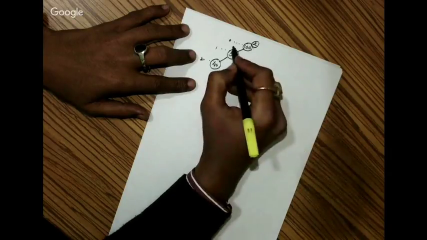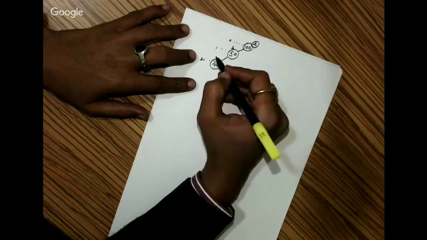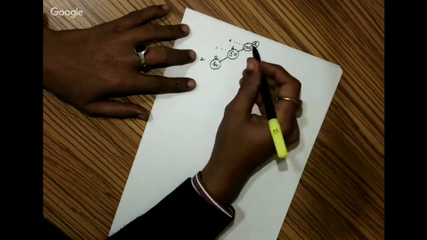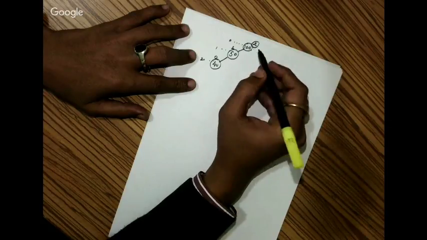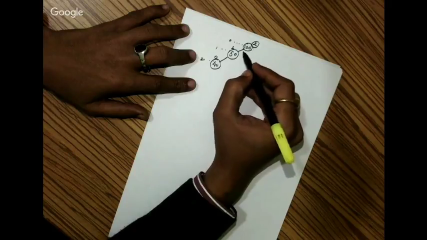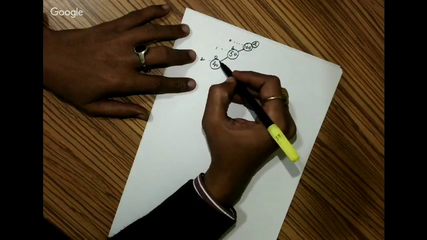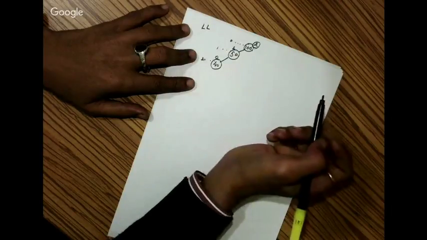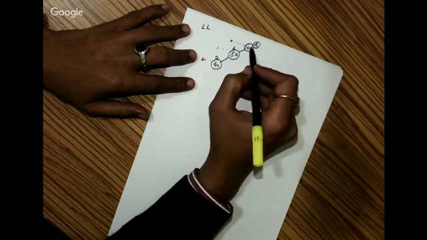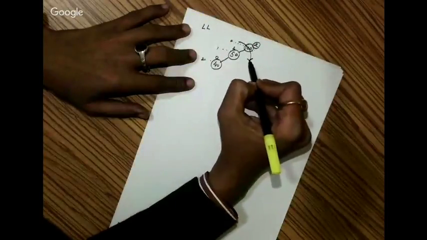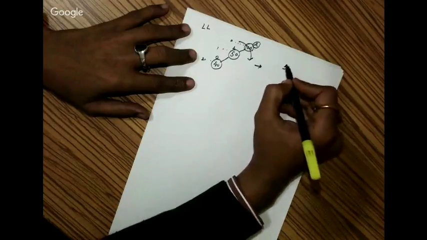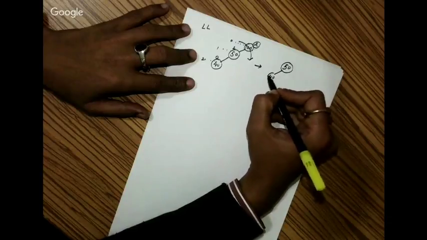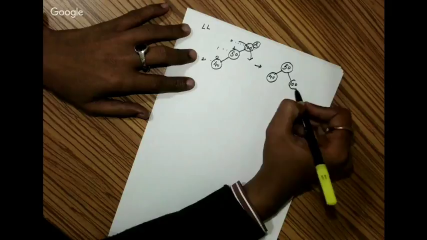The balance factor of this node will be 1, 2 minus 1, and the balance factor of this node will be 0. So this node has become unbalanced. With respect to the unbalanced node, the insertion took place towards the left of the left. So I am going to perform the LL rotation. For doing the LL rotation, the unbalanced node is rotated like this, clockwise. So the result will be 50 becomes the new root, 40 is towards the left, and 100 is towards the right.